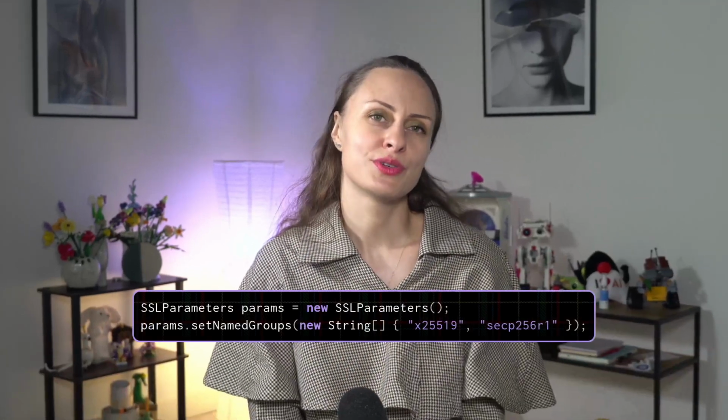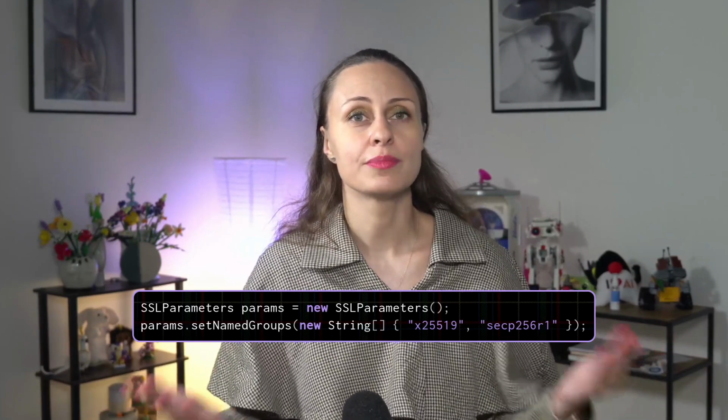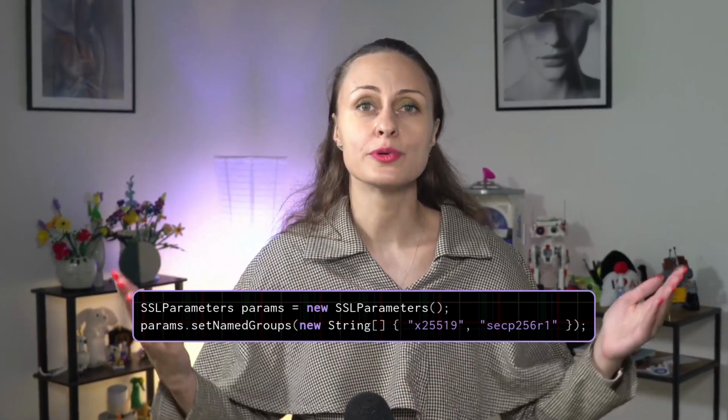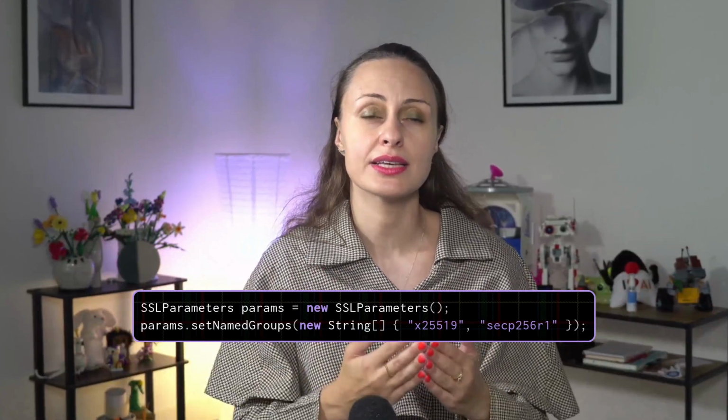We're going to stay a moment longer in the land of TLS and DTLS to talk about the API enhancements for customizing TLS and DTLS name groups. This change was introduced in JDK 20 and allows applications to customize and retrieve the prioritized list of name groups used to negotiate the key exchange mechanism in a TLS or DTLS connection.